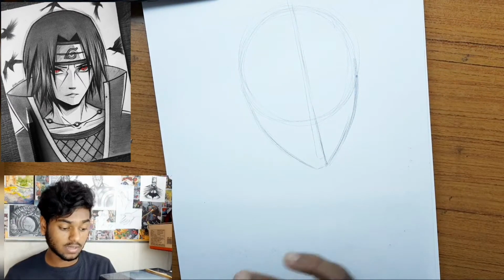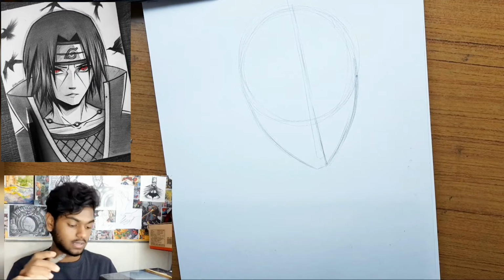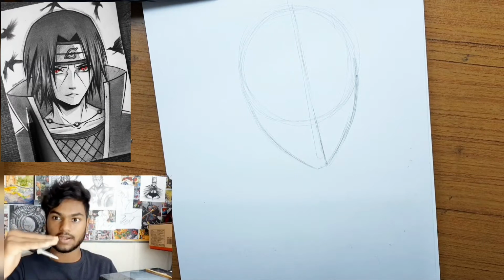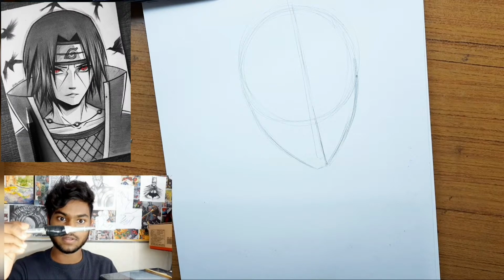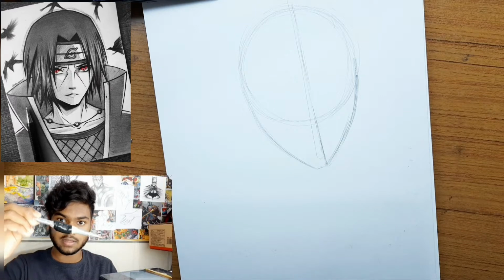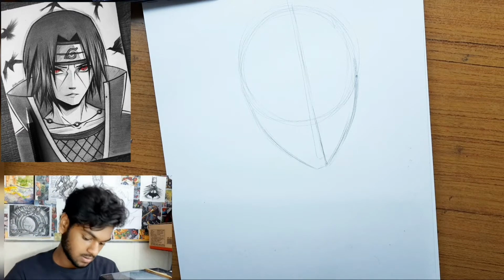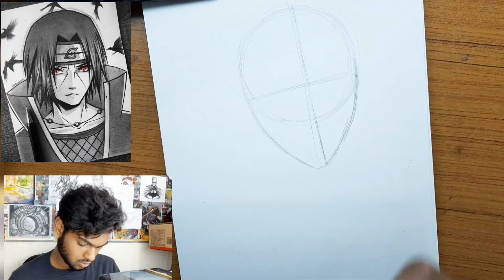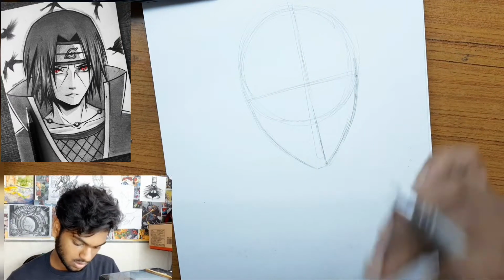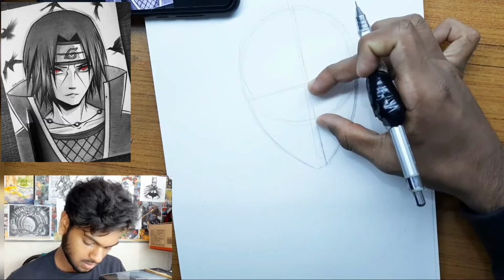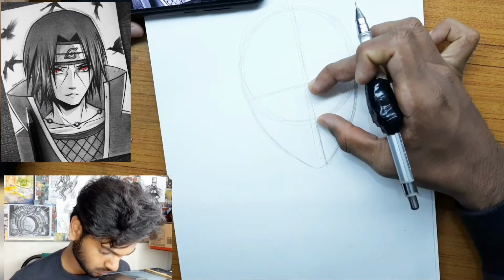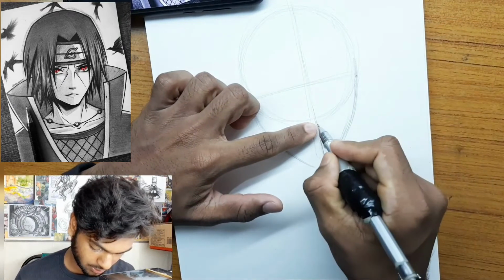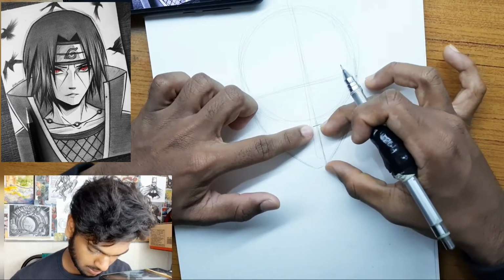When you look at his eyes, they are not straight. They are somewhat slanting. So if it's a straight line, we have to draw his eyes slightly slanting like this, to place where his nose is. It's like so. Yeah, I'm showing it with my fingers. Here I draw his nose.